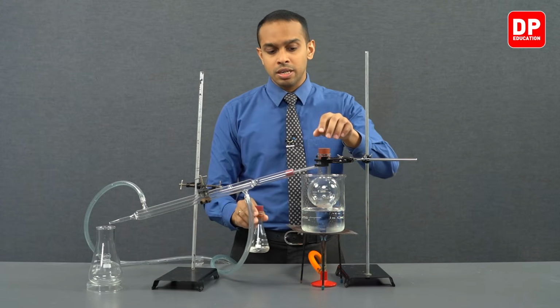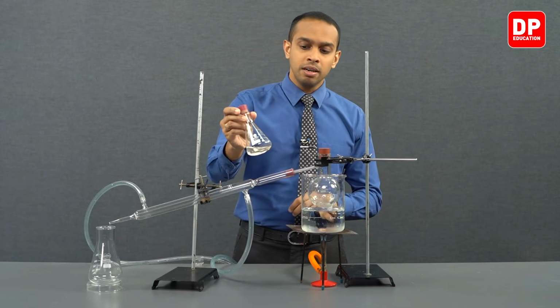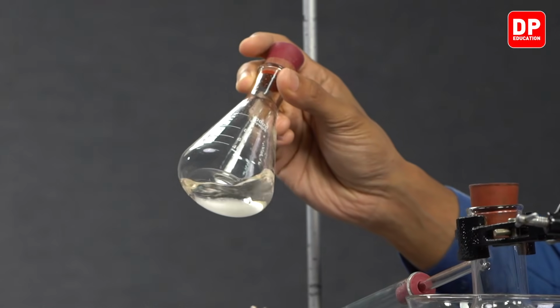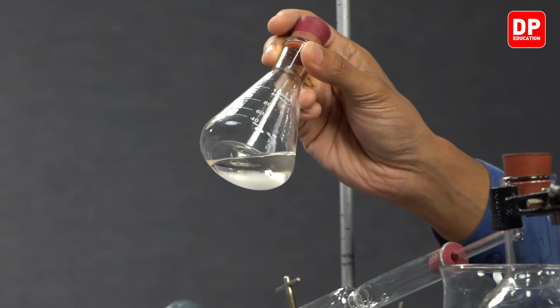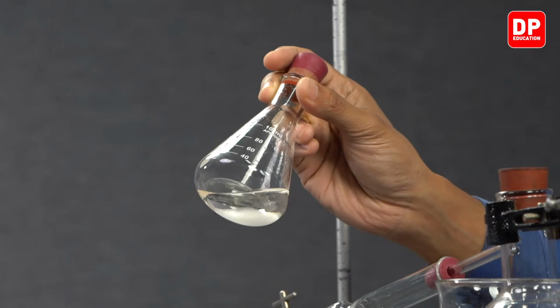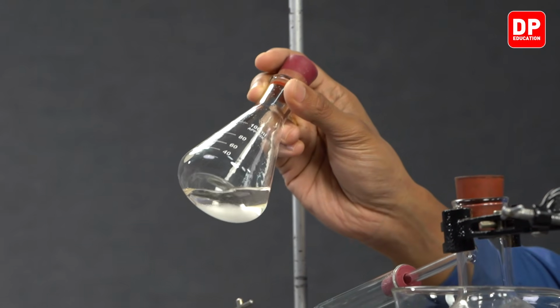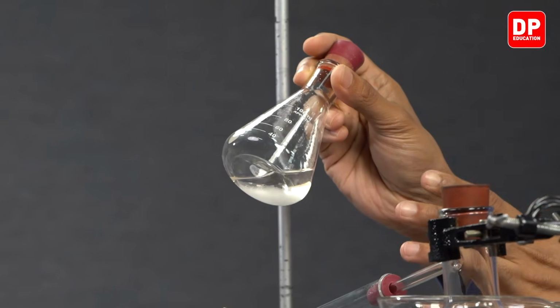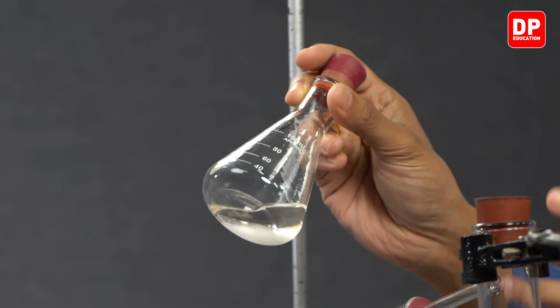So to this distilling flask we are going to be adding our diethyl ether layer that we extracted from the solvent extraction process. So this diethyl ether has now the essential oil dissolved in it.